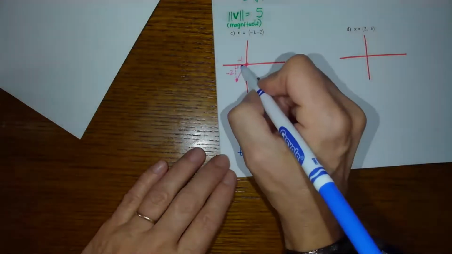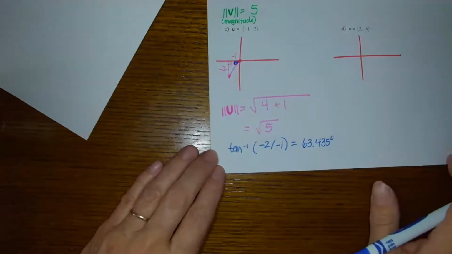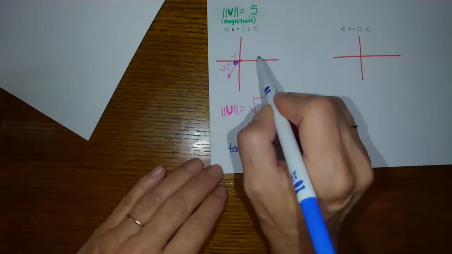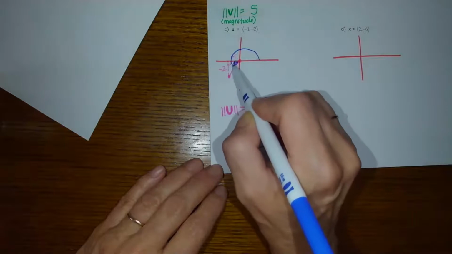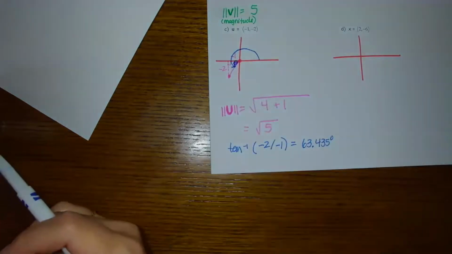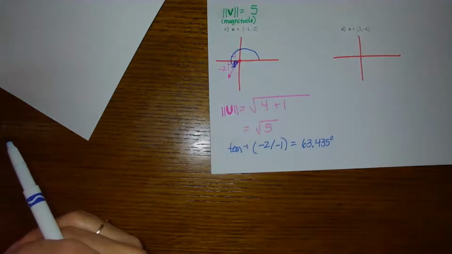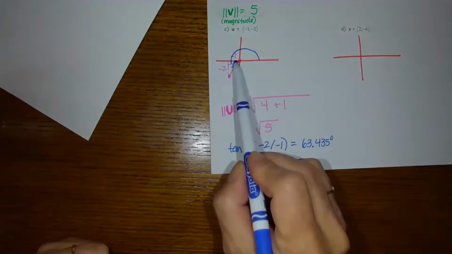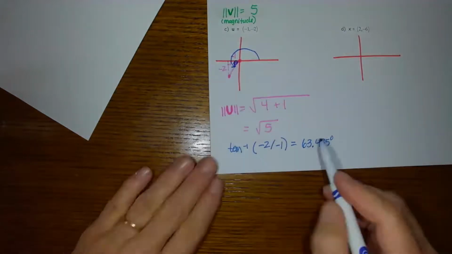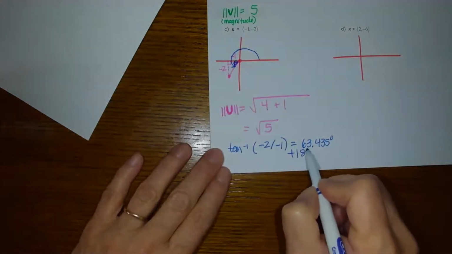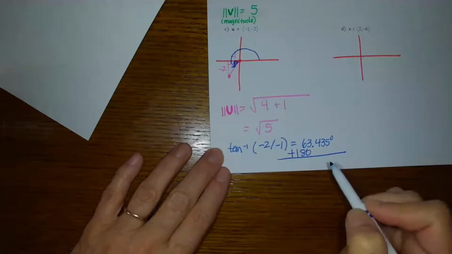Now that's this angle right here. But we want what? We want that. So what are we going to do to this number to make an adjustment? This is 63 degrees past 180. So what are we going to do? We're going to add 180.